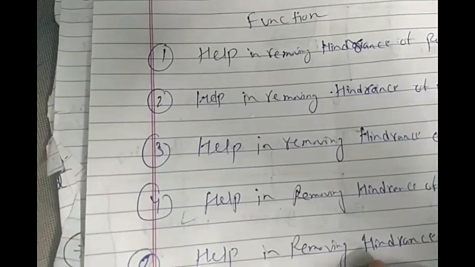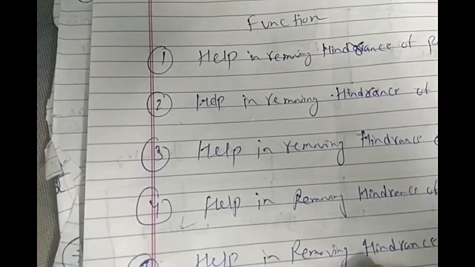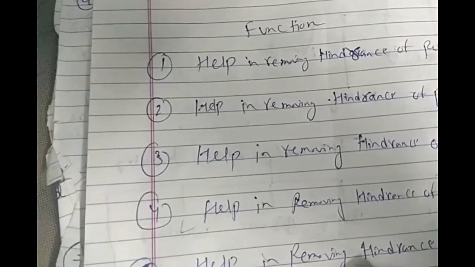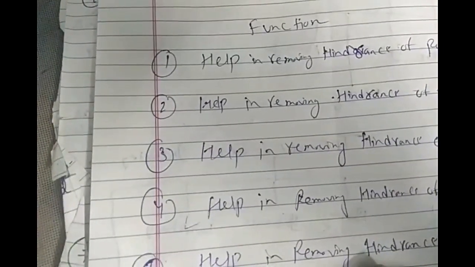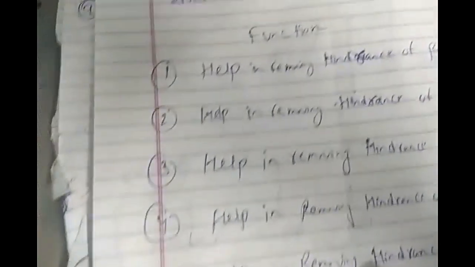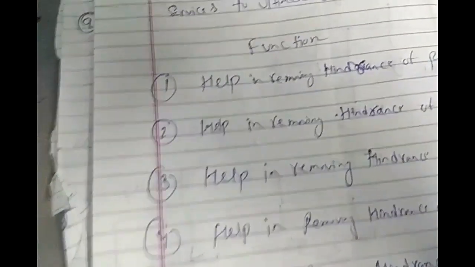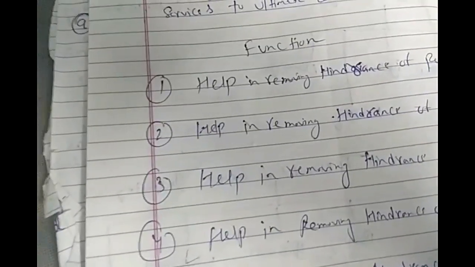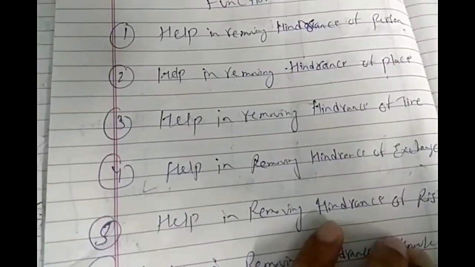For example, for perishable goods they get a facility like a cold storage house, and for inflammable goods, a fireproof warehouse. So these are the facilities given for removing this time gap period. That is clear. Next, help in removing the hindrance of exchange.